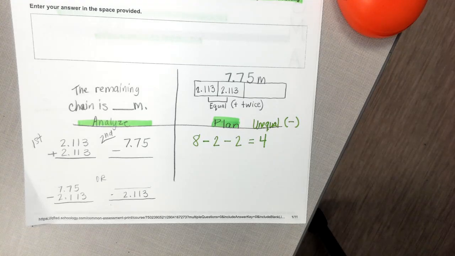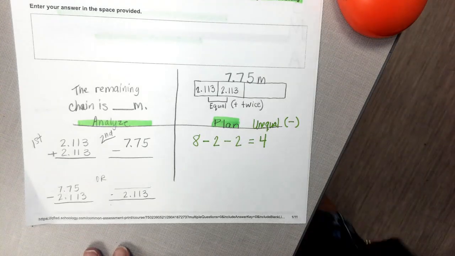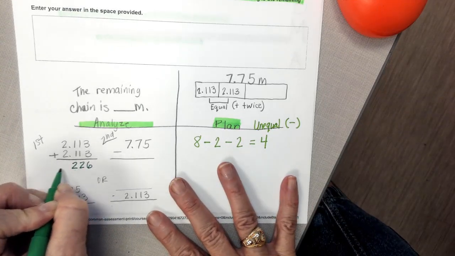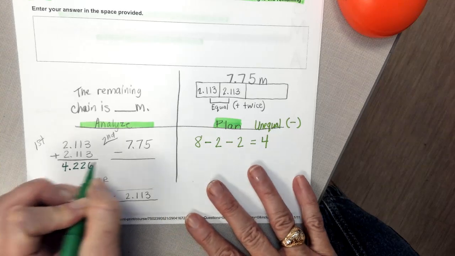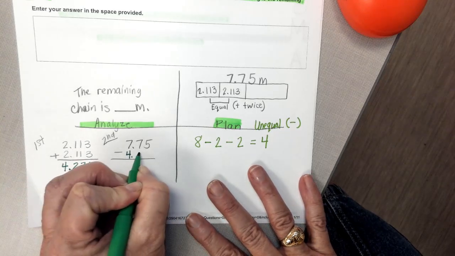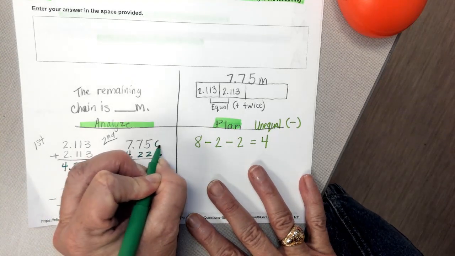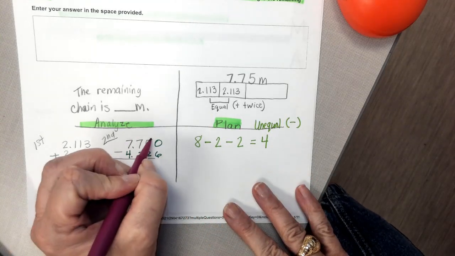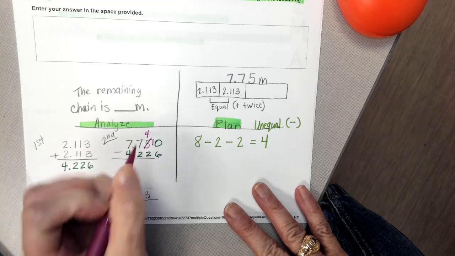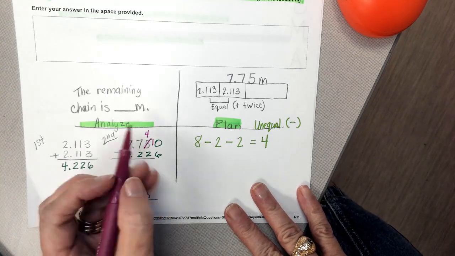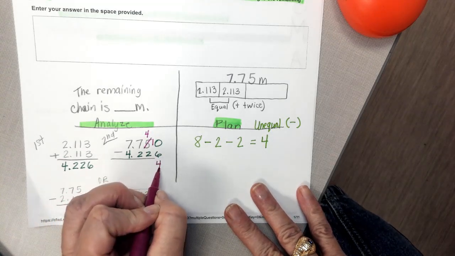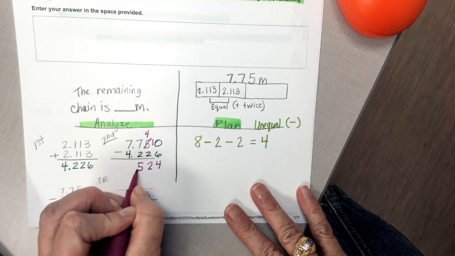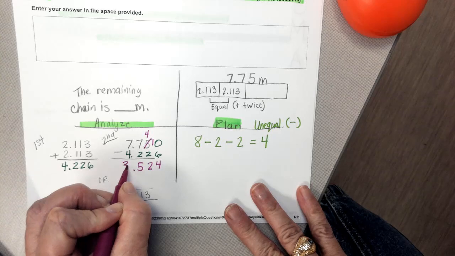Now that you've had the opportunity to solve, let's see if we agree. I get 622.4. I'm going to put that right over here. I'm going to fill in with my 0. I'm going to do a little regrouping, so I have to borrow from next door and bring over 10 thousandths. 10 minus 6 is 4. 4 minus 2 is 2. 7 minus 2 is 5. And 7 minus 4 is 3.